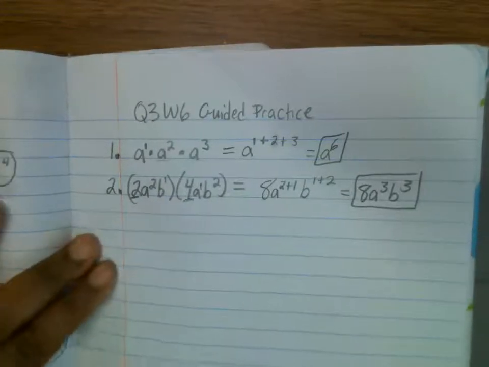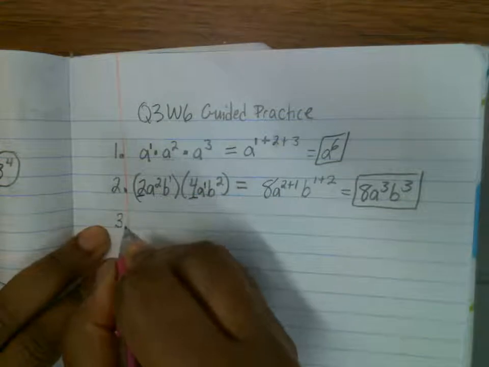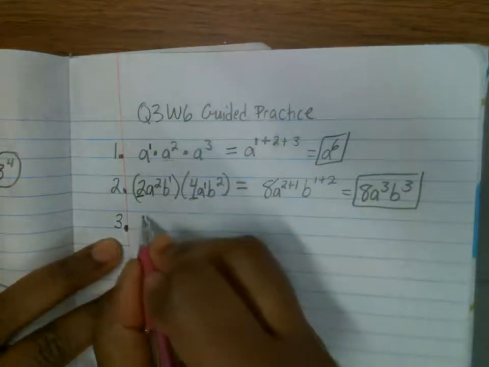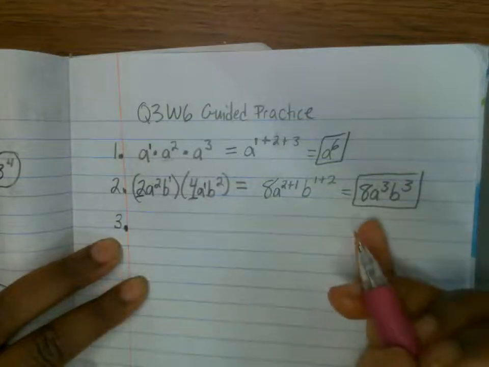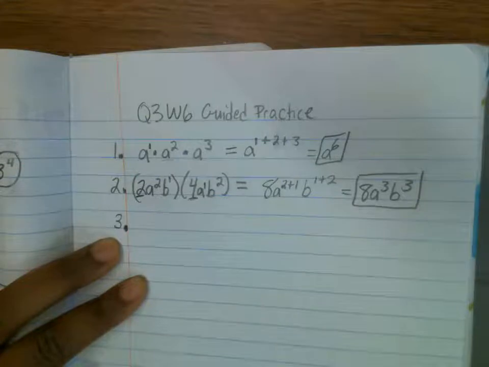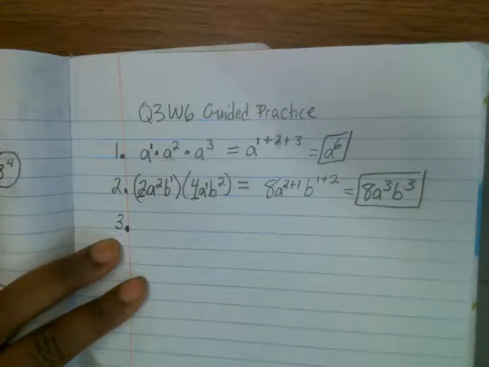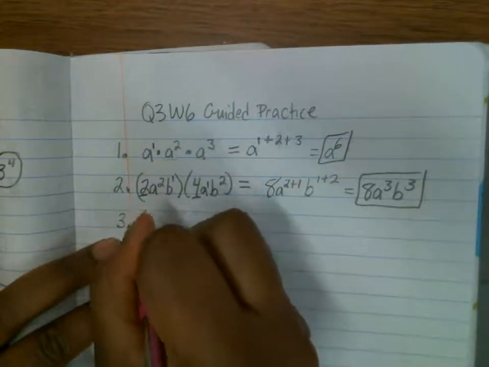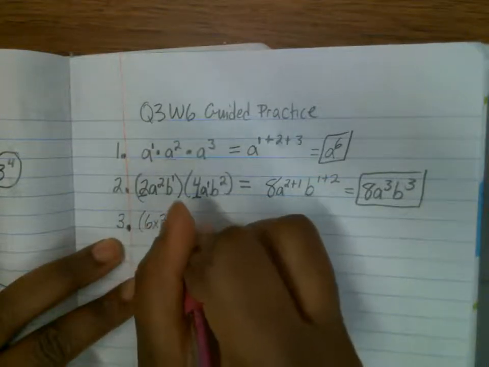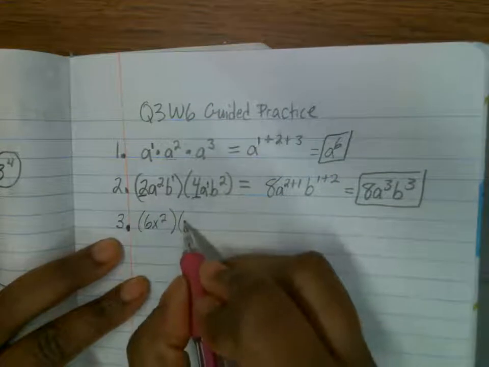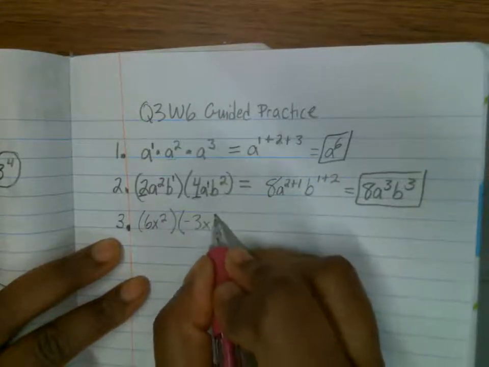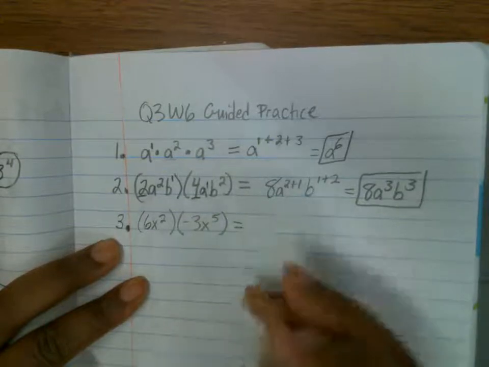Number 3. Okay, let me pause real quick. All right, so number 3, you have 6x to the second times negative 3x to the fifth.